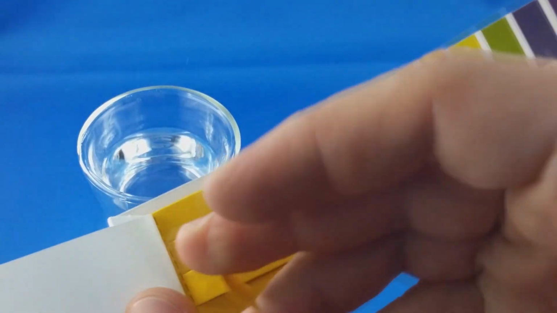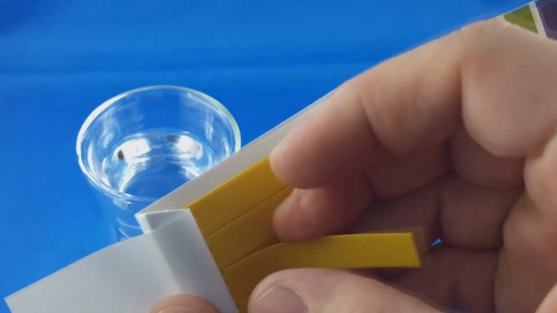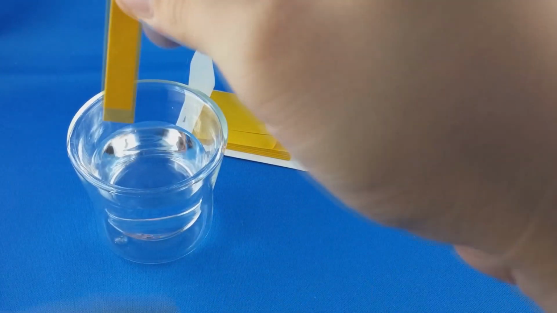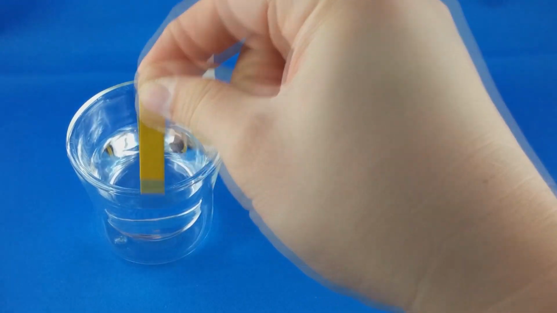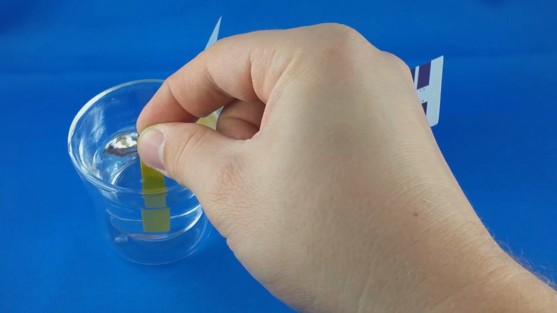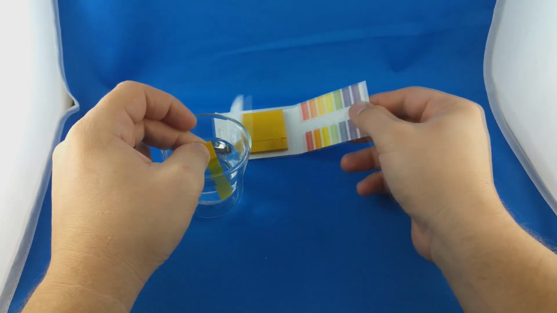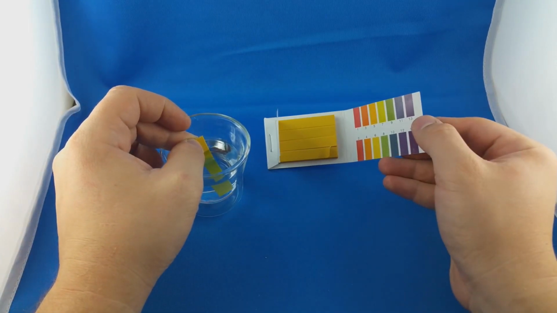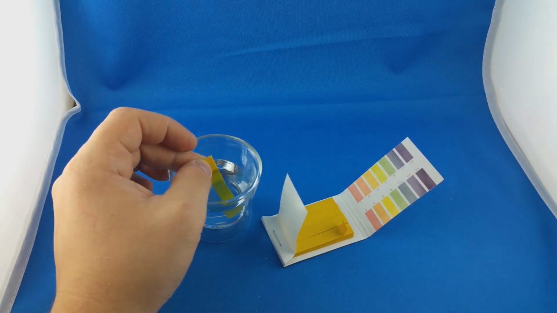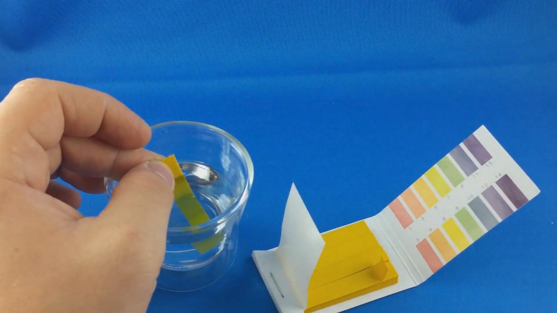pH itself is a term that stands for potential for hydrogen ion concentration. It's a logarithmic measurement of the amount of hydrogen ions in a solution. The greater the concentration of hydrogen ions in a solution, the lower the pH will be. Conversely, the pH will be higher if the concentration of hydrogen ions is lower.